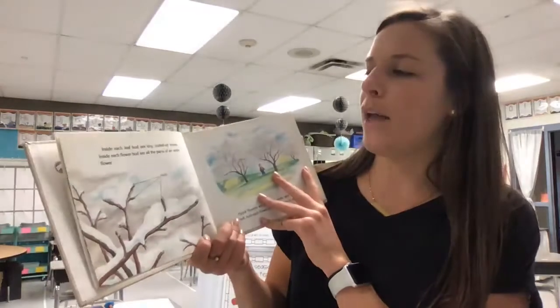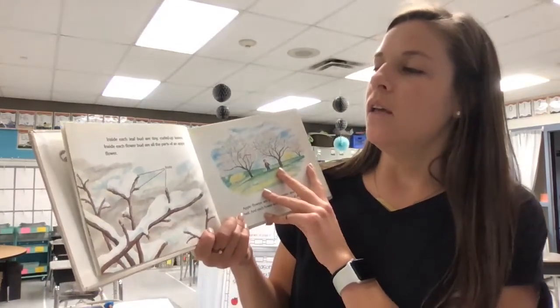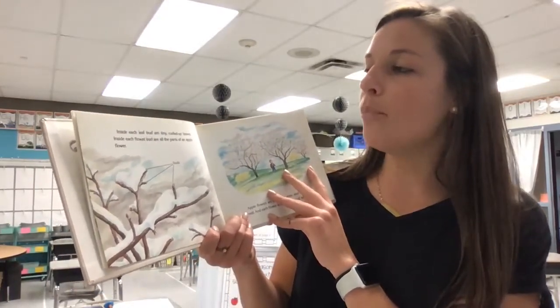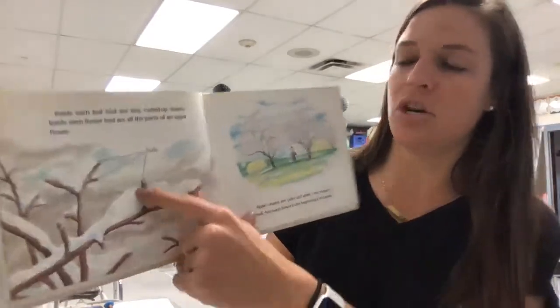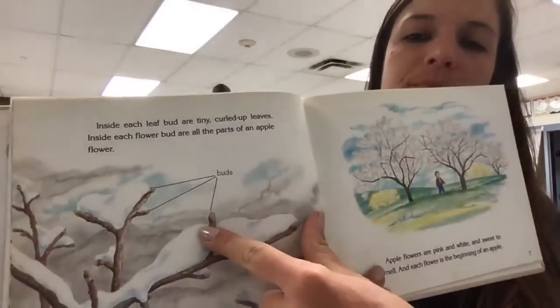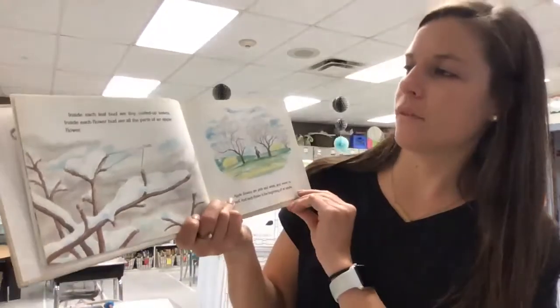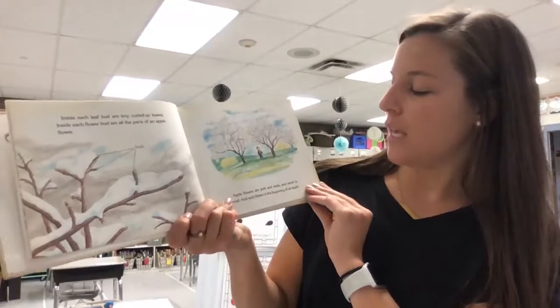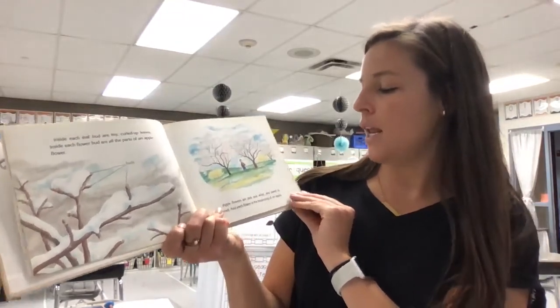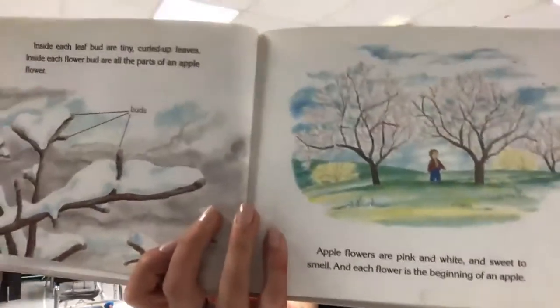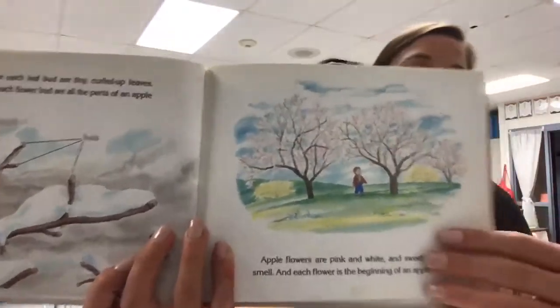Inside each leaf bud are tiny curled up leaves. Inside each flower bud are all the parts of an apple flower. So here they have a label with the picture showing us where the buds are. Apple flowers are pink and white and sweet to smell, and each flower is the beginning of an apple. So wherever the flowers are on that tree is where the apples will be.